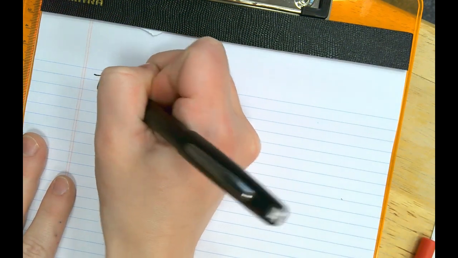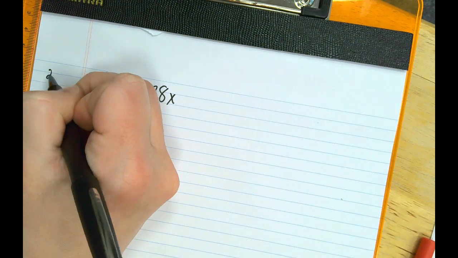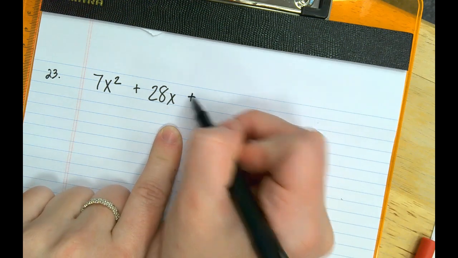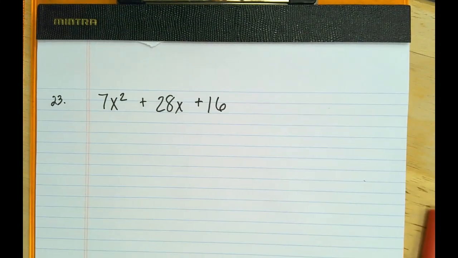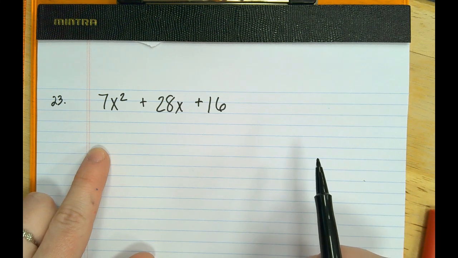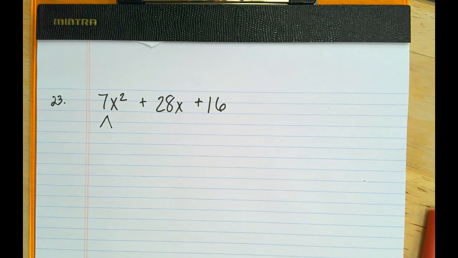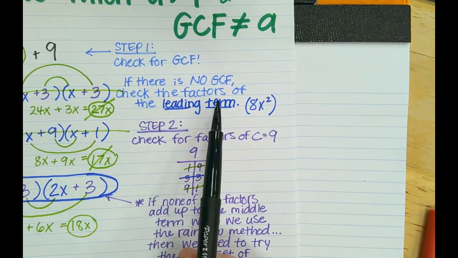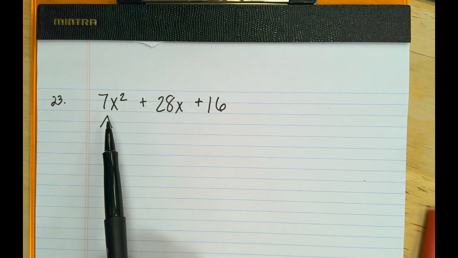Okay, 23 we have 7x squared plus 28x plus 16. What's the first thing I should check for? There's no GCF. So what do I do next? Remember, when there's no GCF, I want to look for the factors of the leading term, 7x squared.